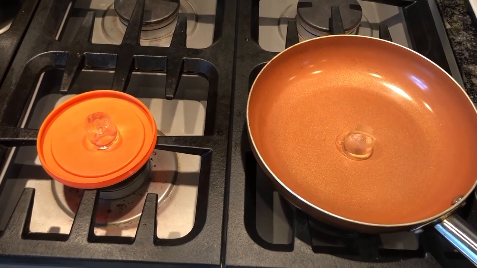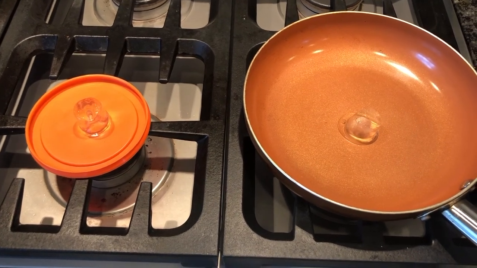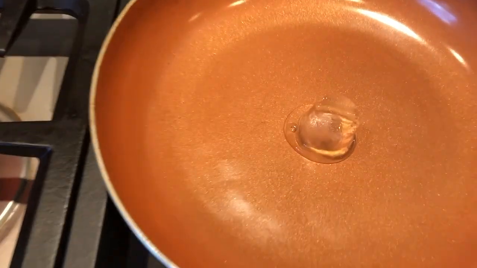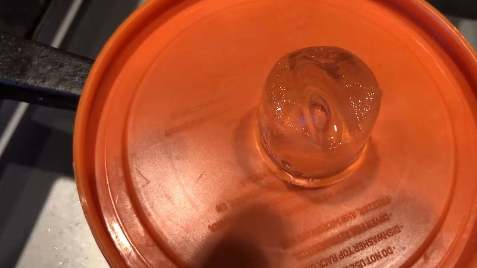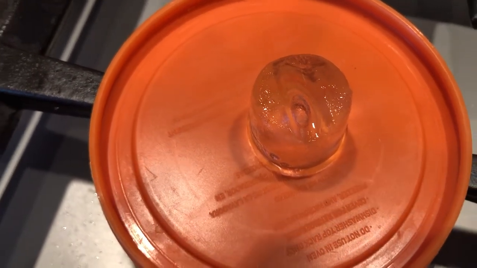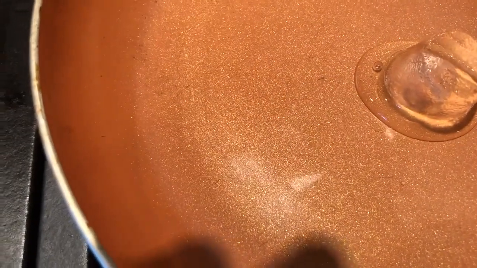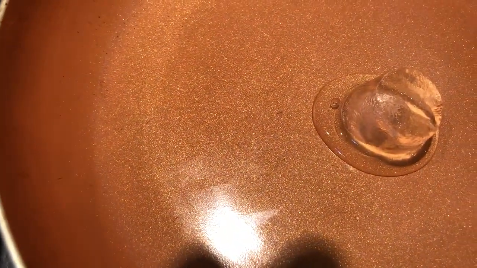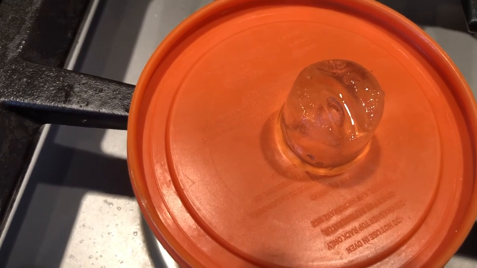But are you noticing that the ice cube that's in the skillet is beginning to melt, but the ice cube that's sitting on the piece of plastic is not melting? Now I'll let it run for another minute or so and see what happens over the next minute. Now this skillet was not hot, it was just sitting on the counter. The plastic lid was actually sitting in the skillet.